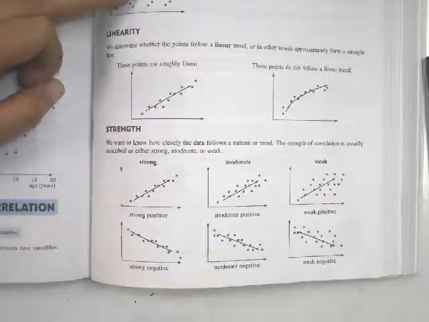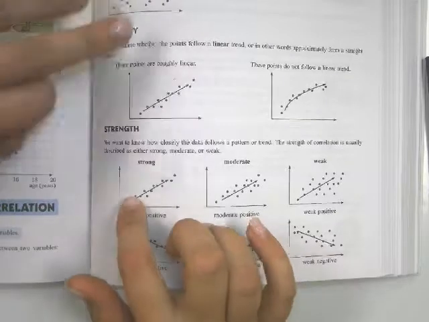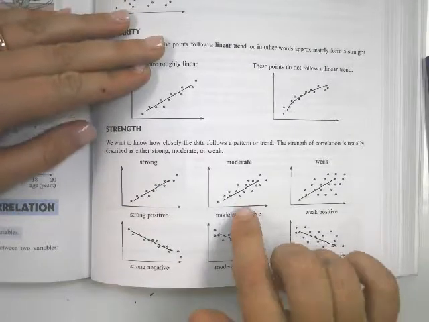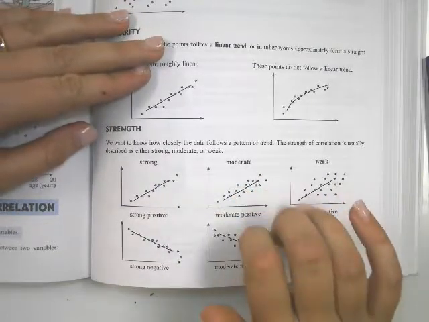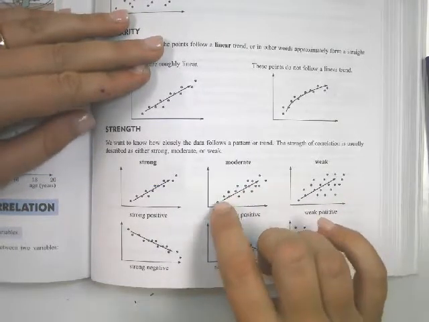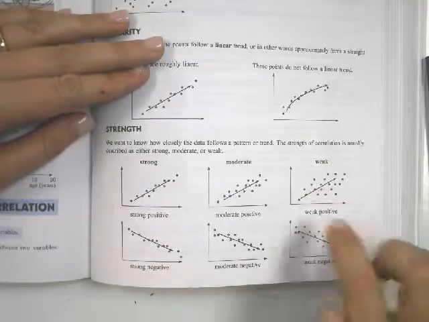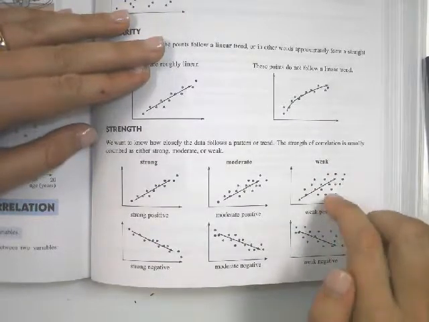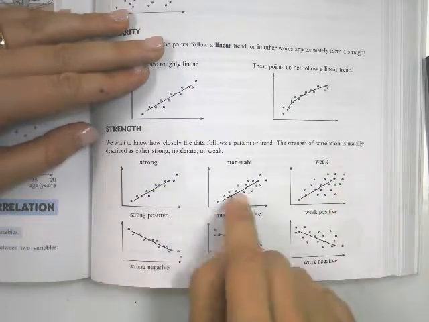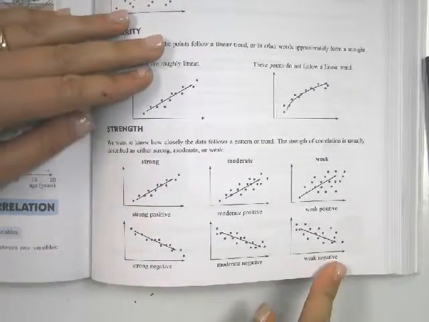Our correlation can have different strengths. Data that has a strong correlation is going to be tightly grouped close to your line of best fit, so it's almost forming a straight line. Moderately correlated is going to be also in a line, but more spread, so there's more variance between the data values and the line. It's a little more spread out, but you can still tell it's increasing, and it's increasing at a constant rate. And then data can be weakly correlated. This data is showing that it has a positive trend, but it's very weak, so it's not clustered together closely.